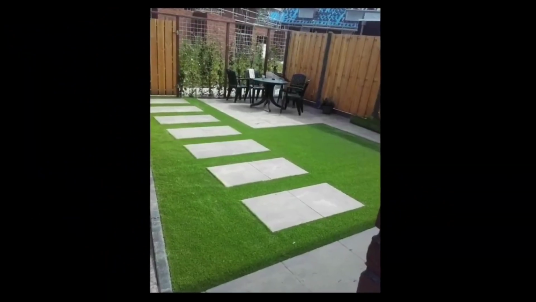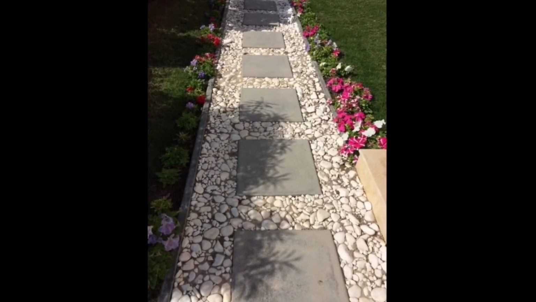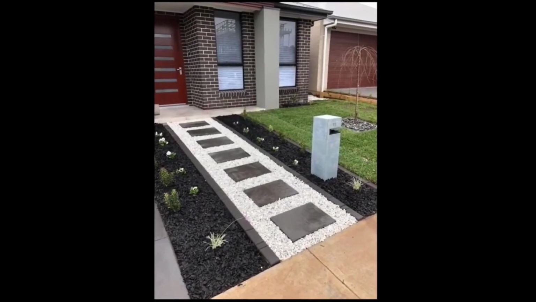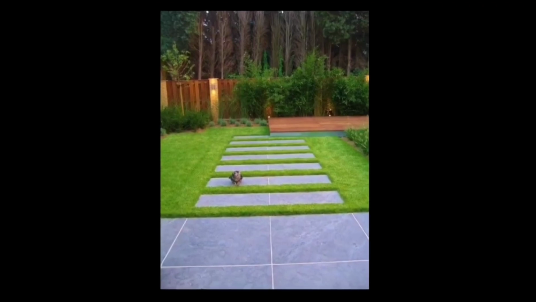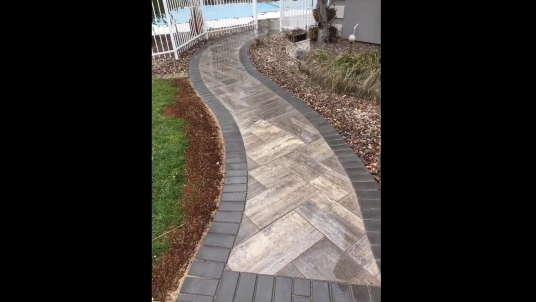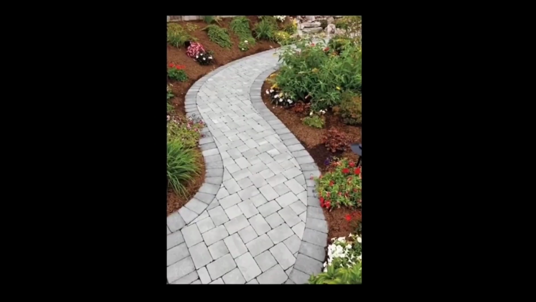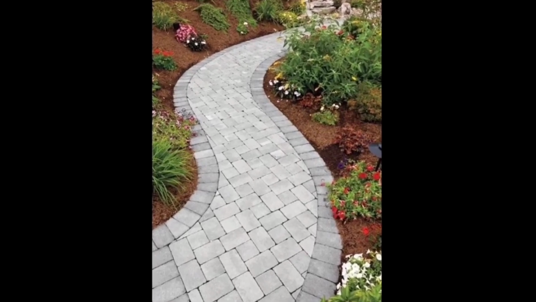In this video, we are diving into the world of modern paver or walkway design ideas that would elevate your outdoor space. Whether you are looking to revamp your backyard, create an inviting entryway, or craft a beautiful garden path, we have got you covered.